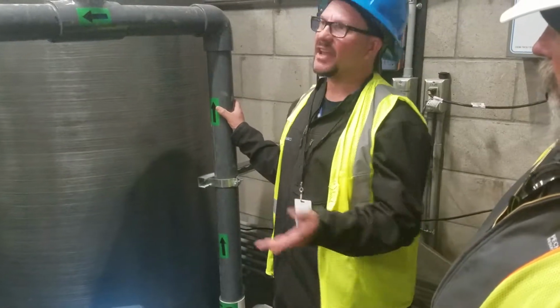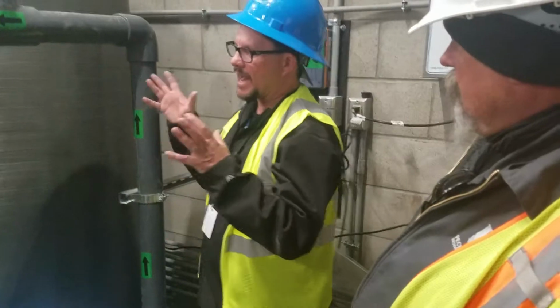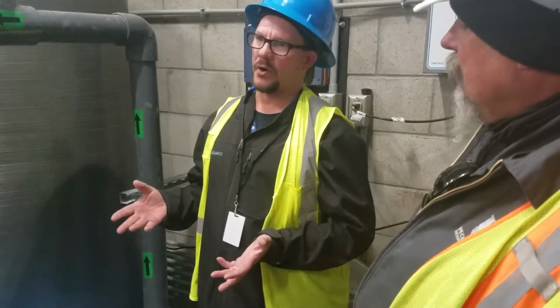That could mean a couple of things. That could mean your CO2 tank has failed, whether it's a leak, whether it ran out of gas. Same thing for the chlorine.